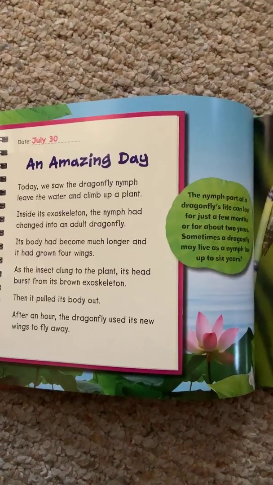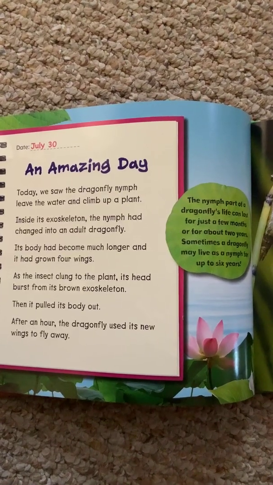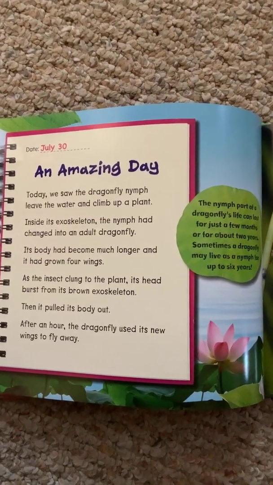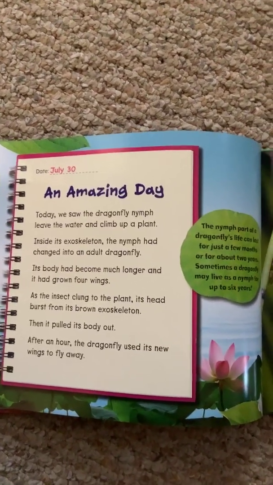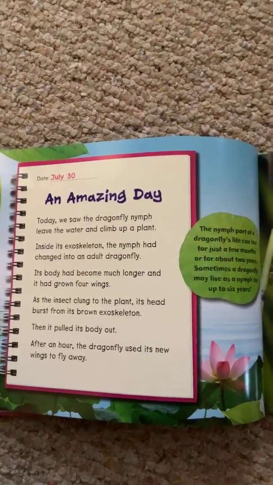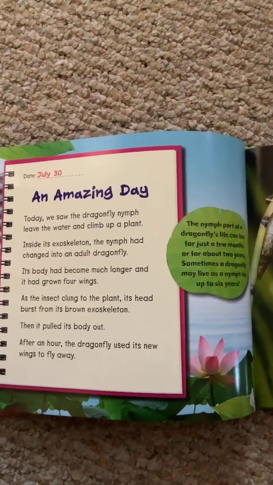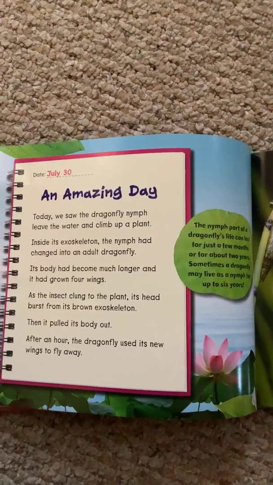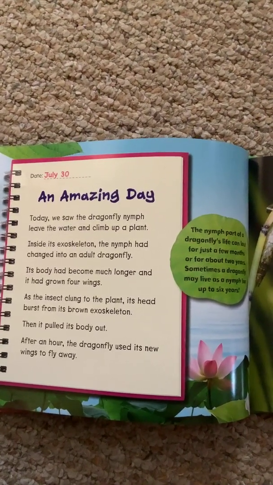An amazing day. Today we saw the dragonfly nymph leave the water and climb up a plant. Inside its exoskeleton, the nymph had changed into an adult dragonfly. Its body had become much longer and it had grown 4 wings. As the insect clung to the plant, its head burst from its brown exoskeleton. Then it pulled its body out. After an hour, the dragonfly used its new wings to fly away.